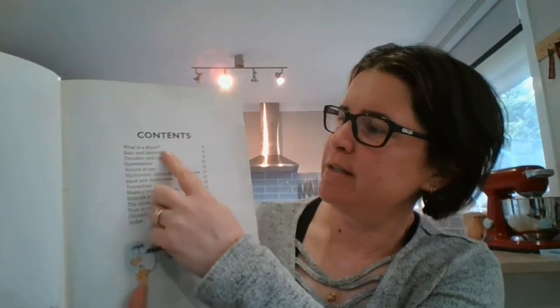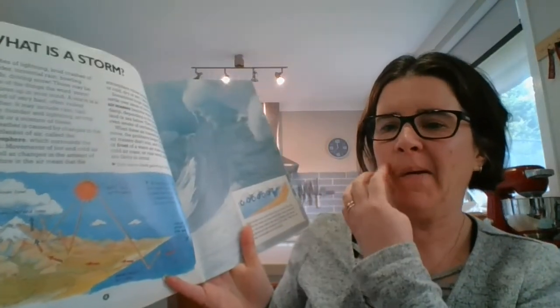So here we go, here is our front cover. We're looking at storms. And I'm going to use my contents page to help me. So today we're going to read about what a storm is. So I'm going to have a look here and it says, what is a storm? And it's on page 4. Here we are, page 4.